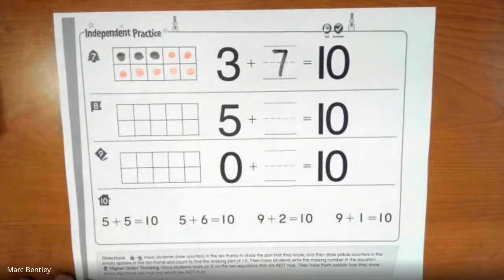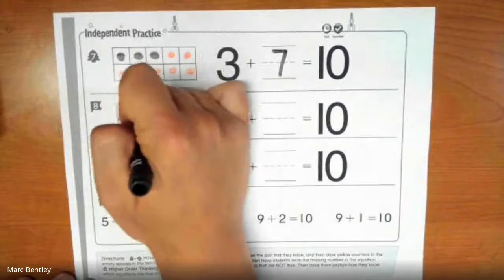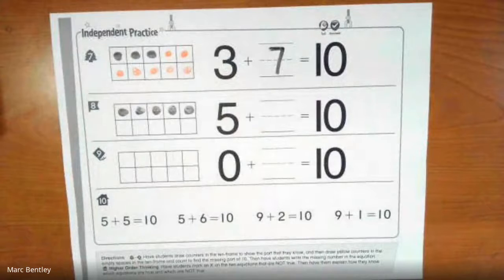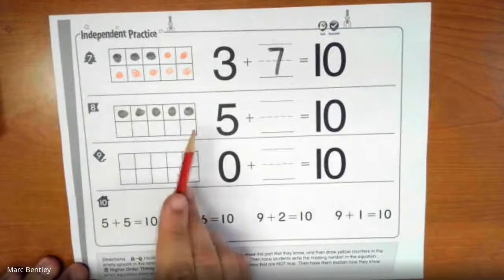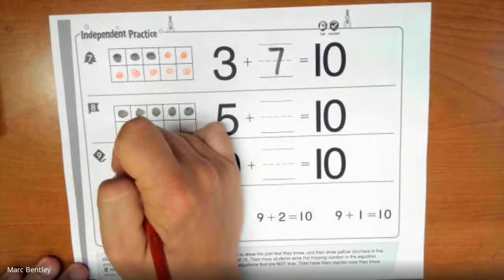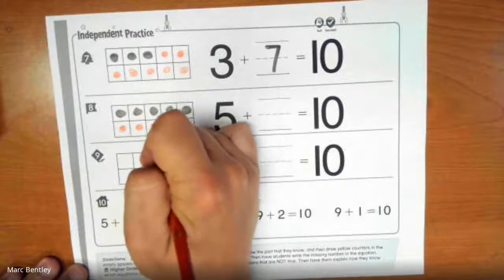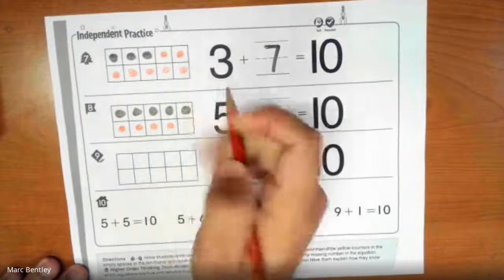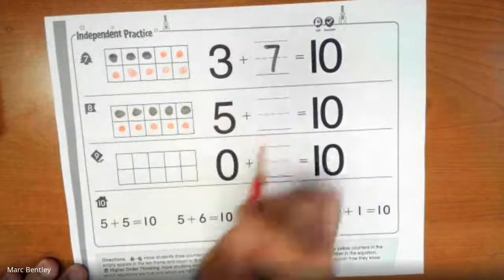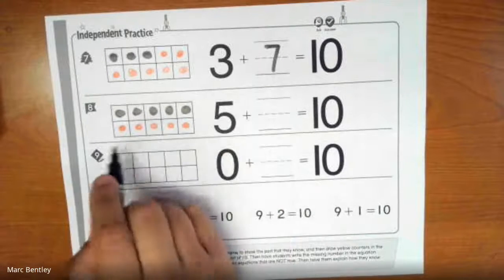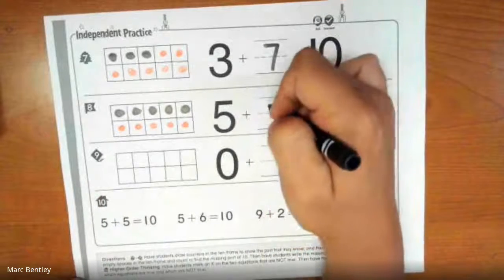Okay, moving down to this one. I'm going to start with 5. That's 1, 2, 3, 4, 5. How many more will I need to make 10? I have my 5 black counters. 1, 2, 3, 4, 5. So that fills my 10 frame, and I now know that 5 black counters plus 5 red counters equals 10.